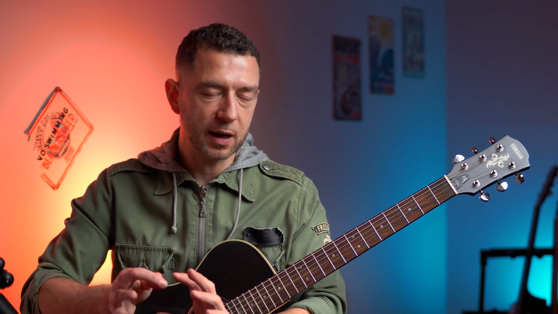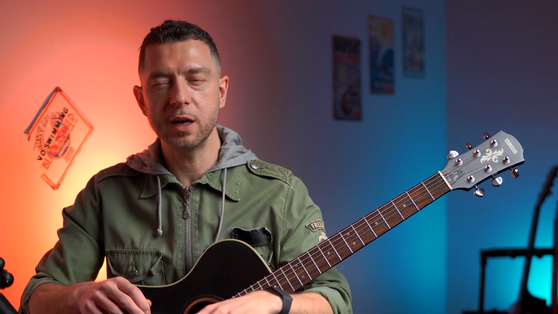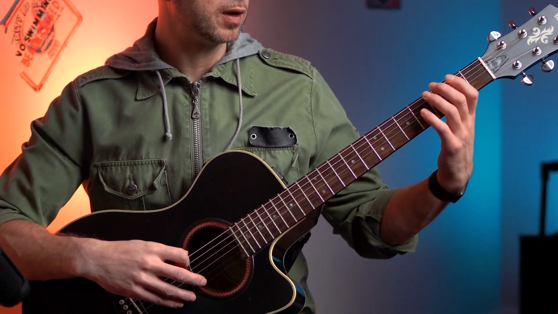Now there's one sharp note, and that's that F sharp. If you were playing a piano, every note in the scale would be a white key, except for that F sharp, which would be a black key, okay? That's just a little bit of a bonus if you wanted to reference it to a piano. All right, so those notes then.